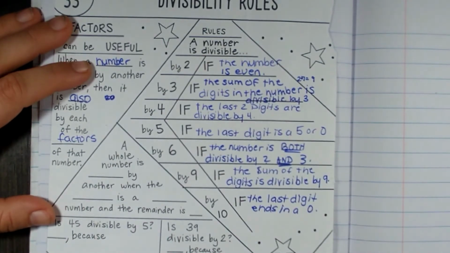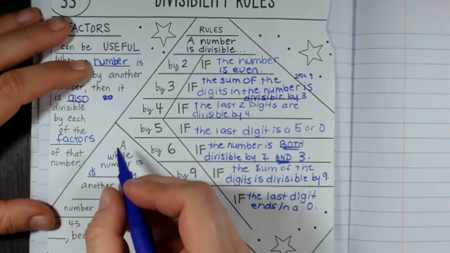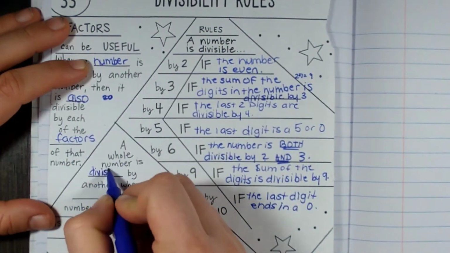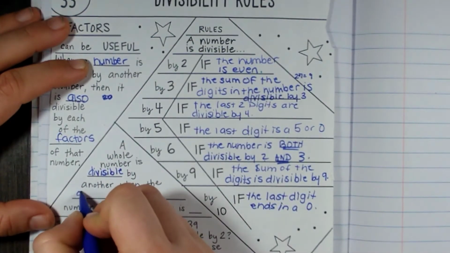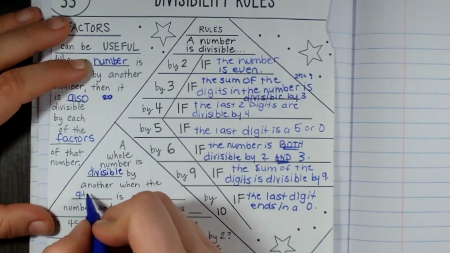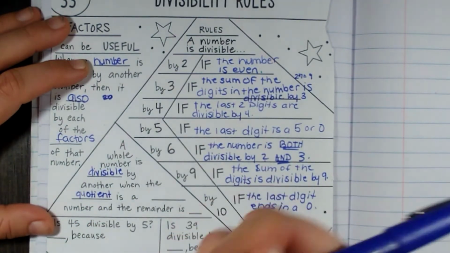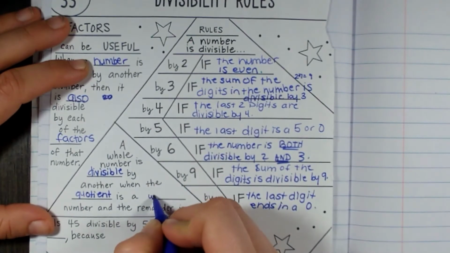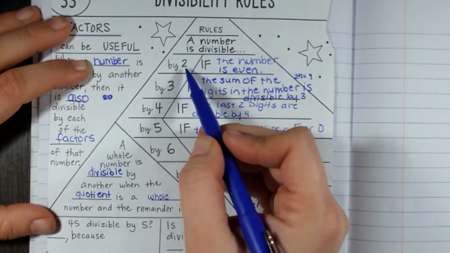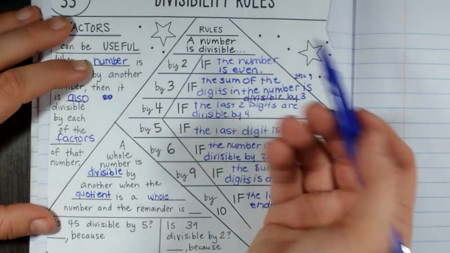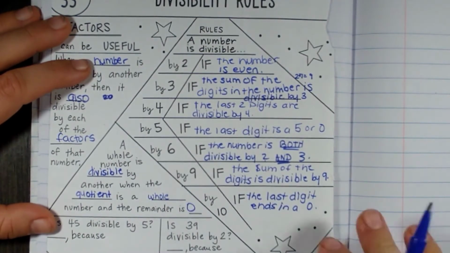A whole number is divisible by another number. So what does the word divisible mean? A whole number is divisible by another number when the quotient is a whole number and the remainder is 0. So in other words, there's nothing left over. It goes in evenly. Like 4 is divisible by 2. That is 2, and there's nothing left over. So you can't have any remainders when you're talking about divisibility rules.